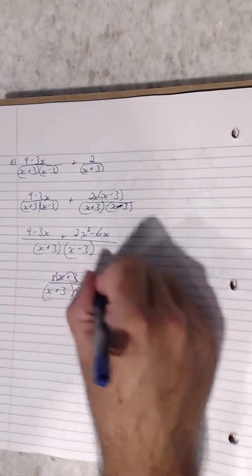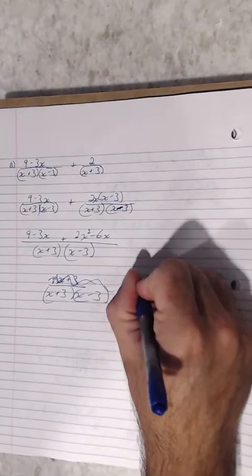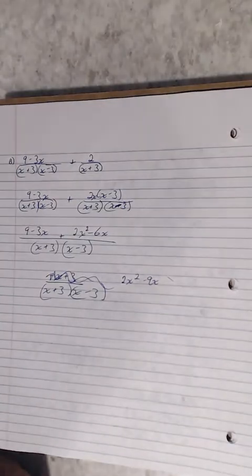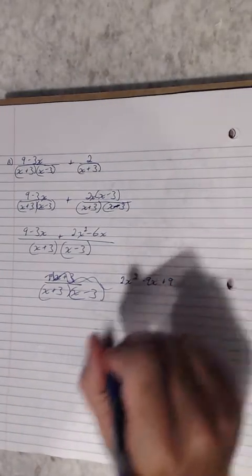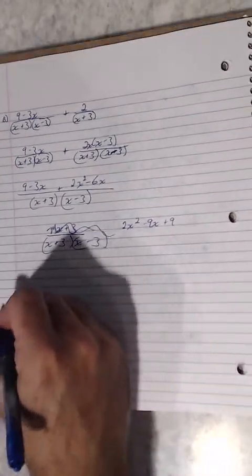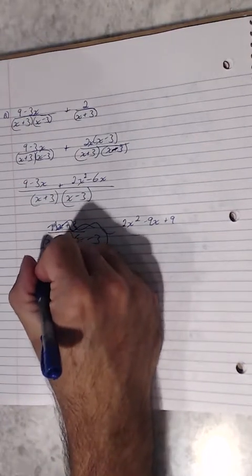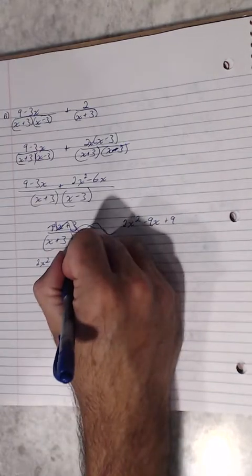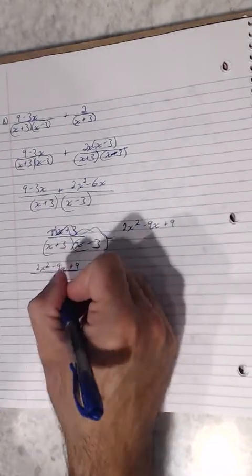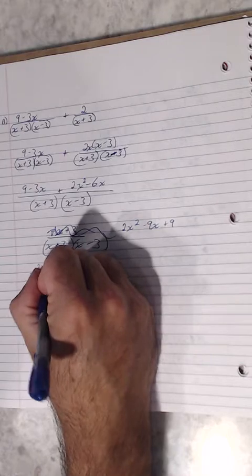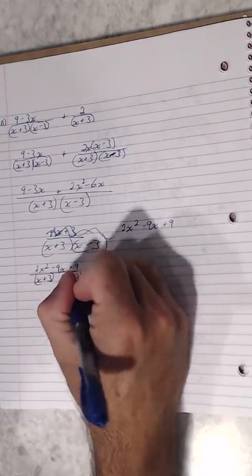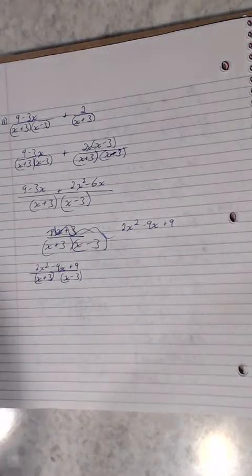I'm really screwing everything up tonight. So this becomes now 2x squared minus 9x plus 9. So let's rewrite it down here so it's easier to see. 2x squared minus 9x plus 9 over x plus 3, x minus 3.